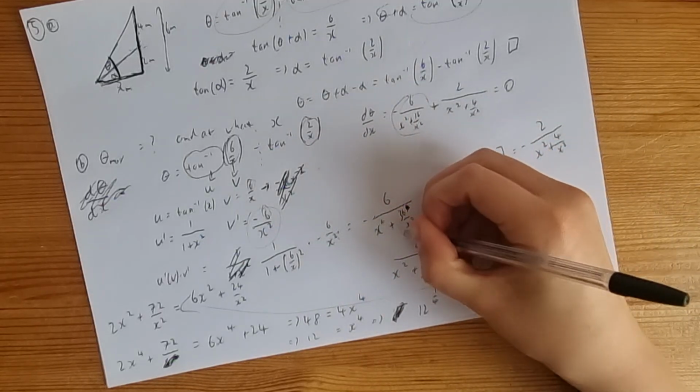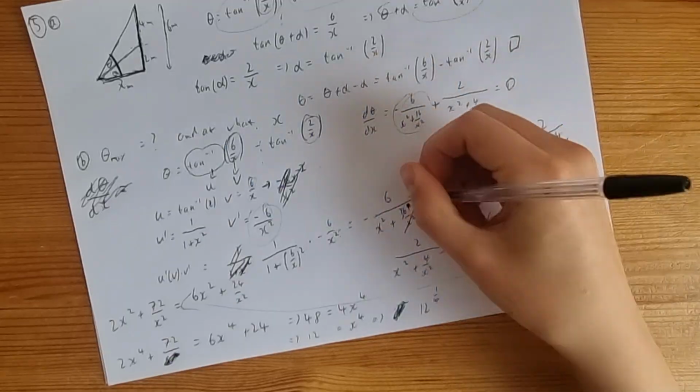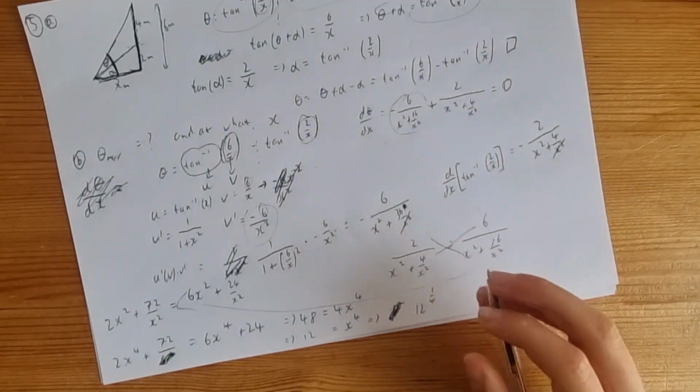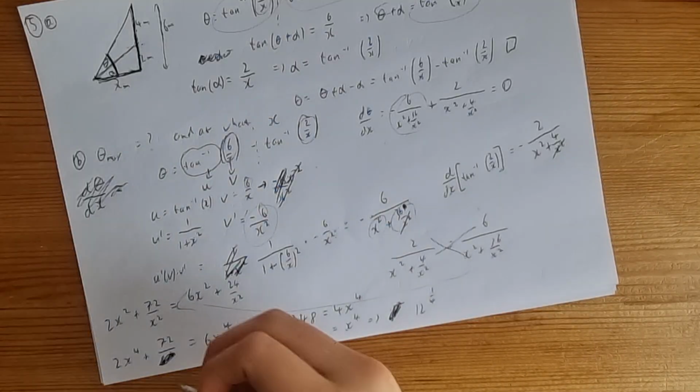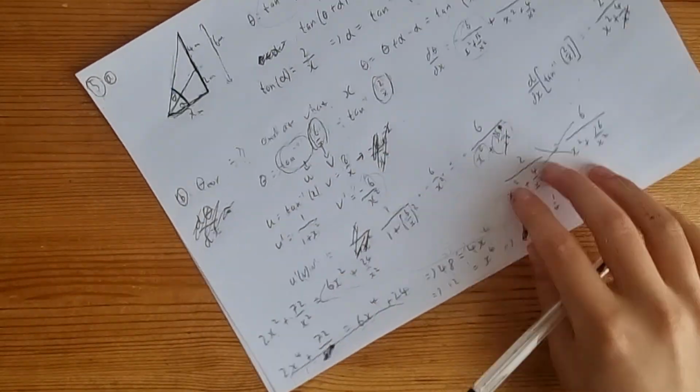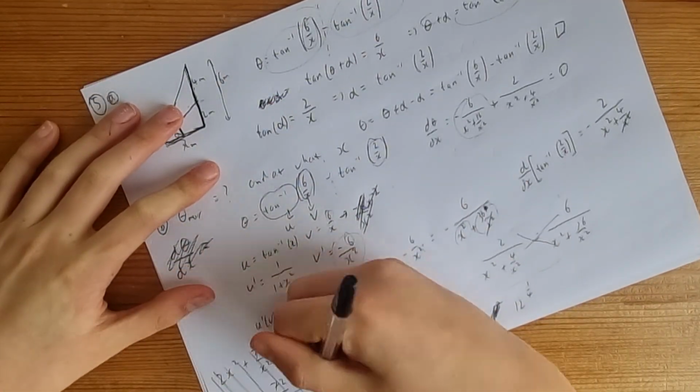So this x squared here is actually cancelled, because this was multiplied by negative 6 over x squared, and my mistake was to only put x squared in this one, not multiply this part by x squared. So ignore everything that comes after here. I'm very, very sorry.